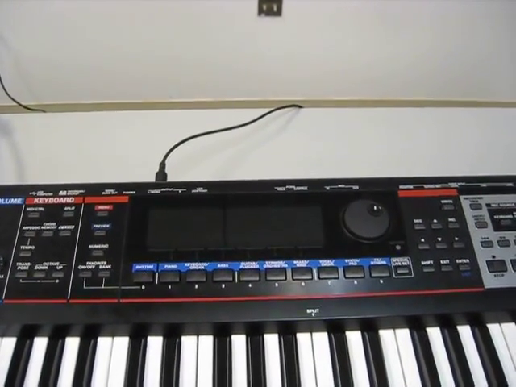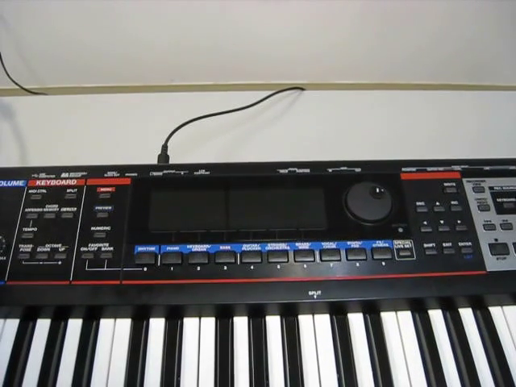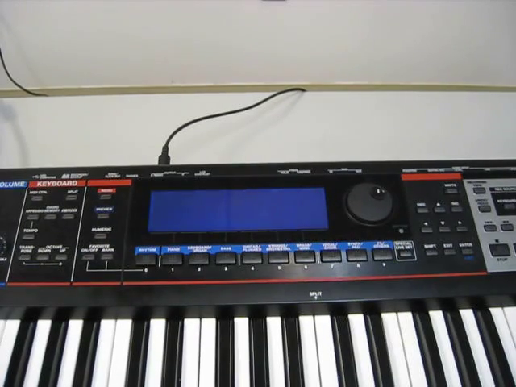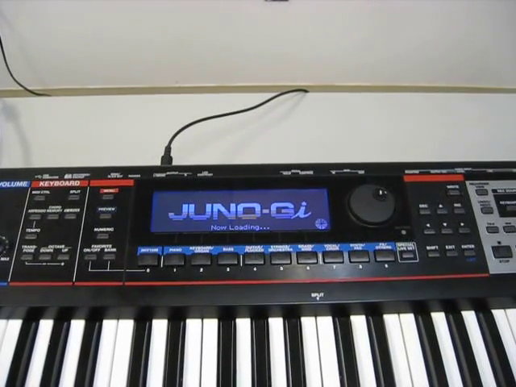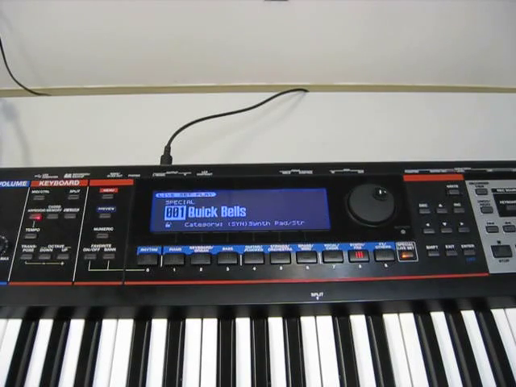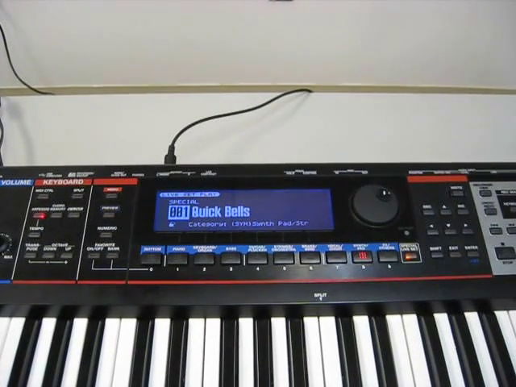Alright, so first thing we're gonna do, going to power it on. It goes to the default sound, the quick bells, but we don't want to use this, so we're going to initialize a blank live set so we can build our split.